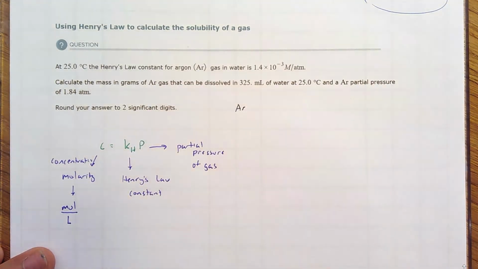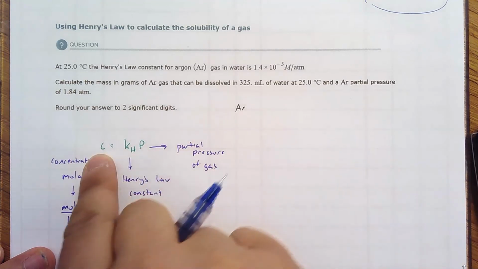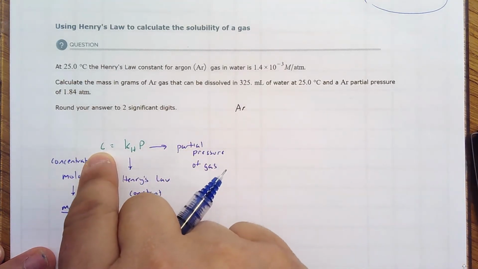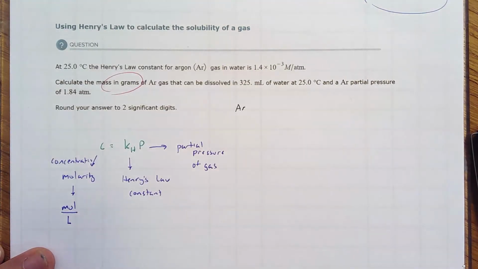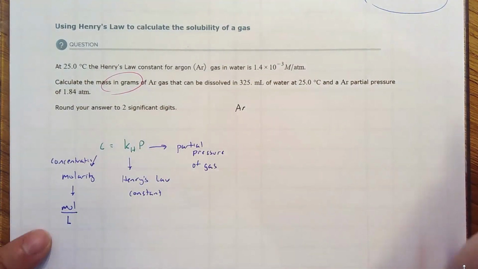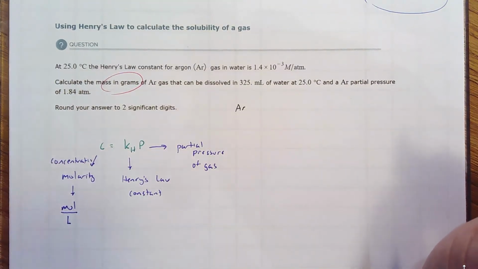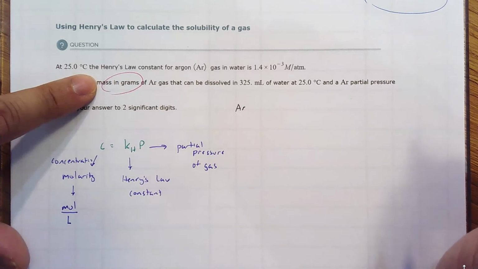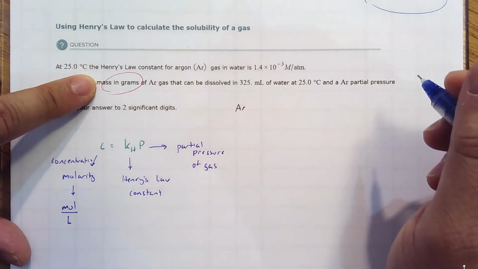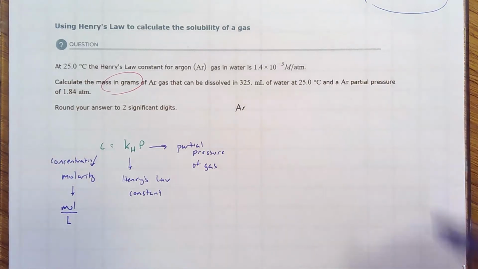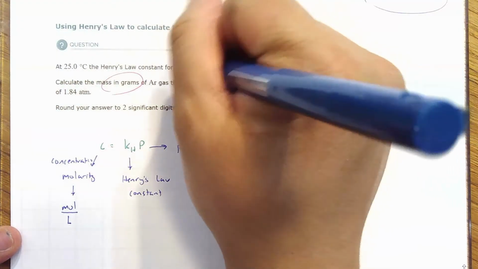The data's all up here. Why don't we try to plug in without writing out all the data? Concentration. We're asked for mass. Oh my. I don't see mass anywhere in the equation, but if you take mass divided by the molar mass, you get moles. Okay? And we do know that we're working with argon.